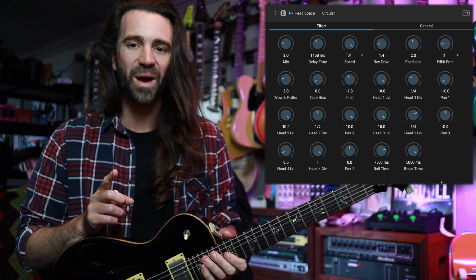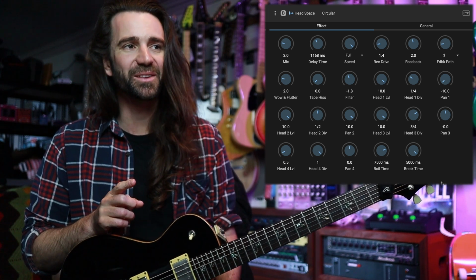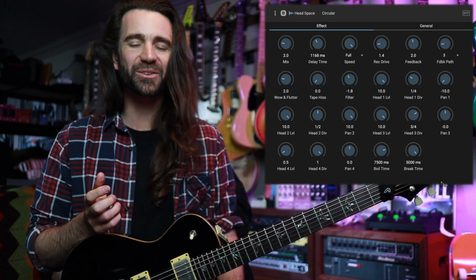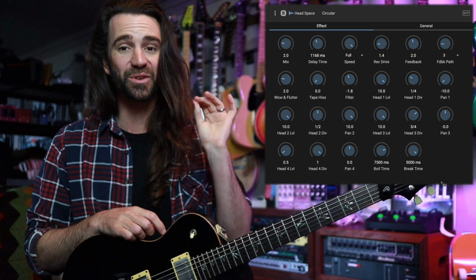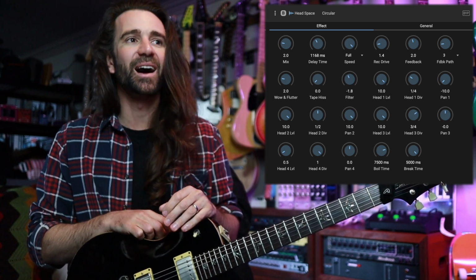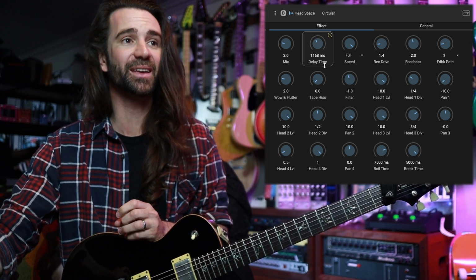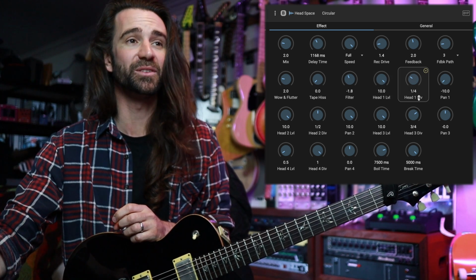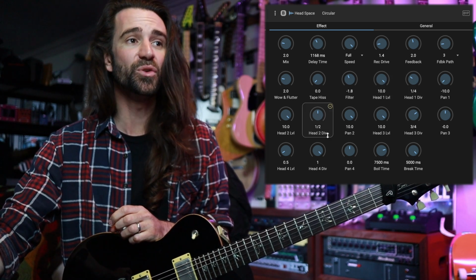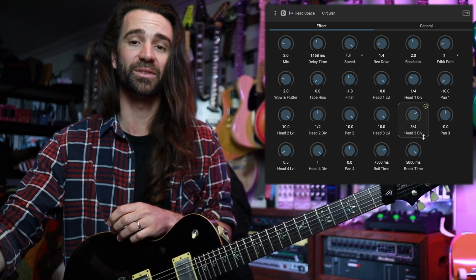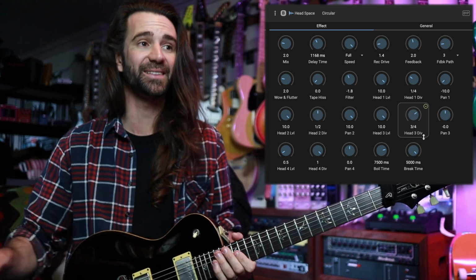All right, for all you rack delay junkies, this isn't going to be quite the same as a Lexicon style circular delay because there's no diffusion in here, but I've managed to kind of hack the times together. If you set the core delay time as 1,168 milliseconds, you set the head 1 subdivision to be a quarter note, the head 2 subdivision to be a half, and head 3 to be 3/4, and then you've got them panned left, right, and center.